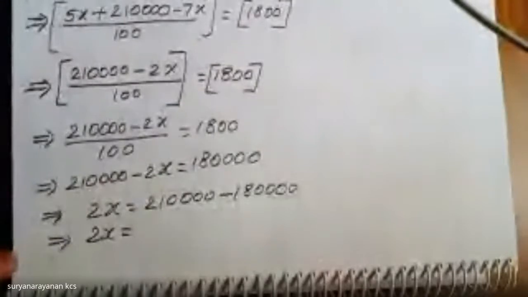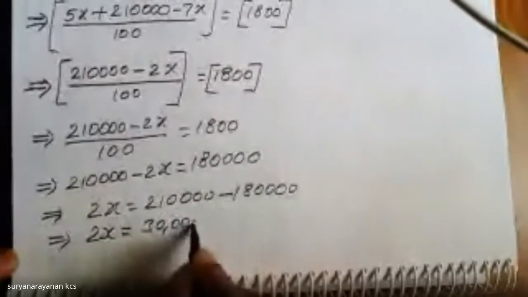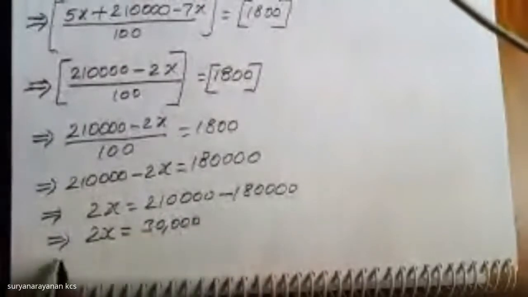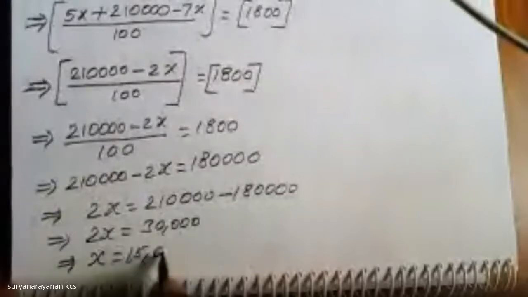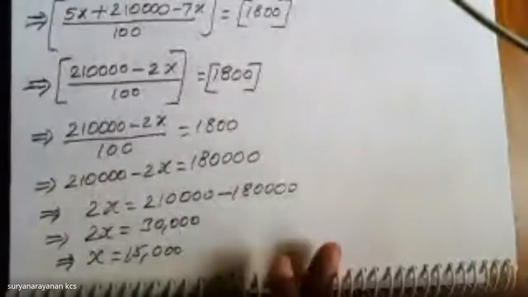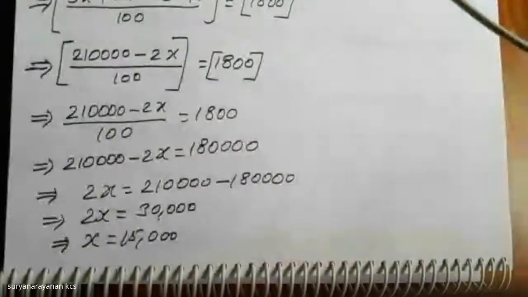What will you get here? 2x is equal to 30,000. This implies x is equal to 15,000. So the amount invested in the first type of bond is 15,000, and the remaining amount is 30,000 minus 15,000. So in both the bonds, they have invested equally.